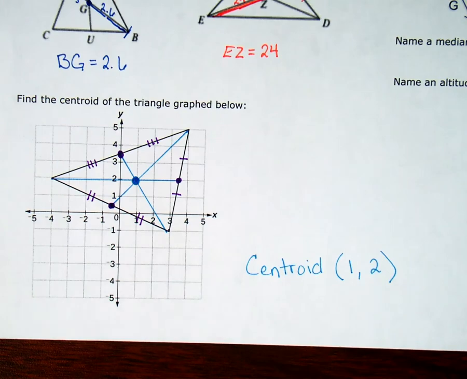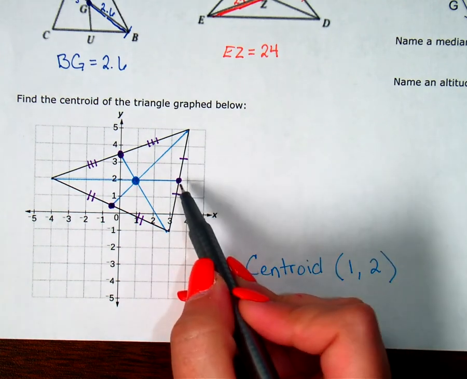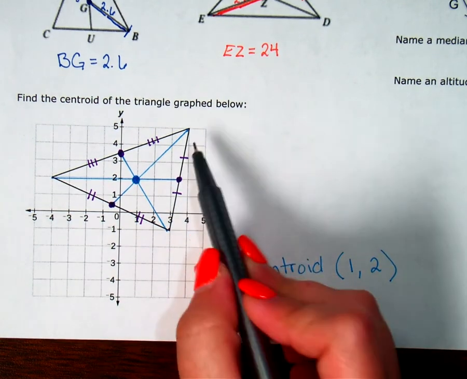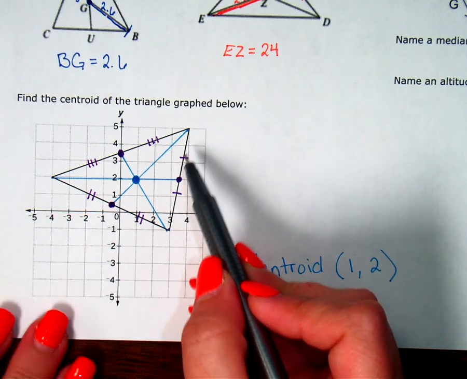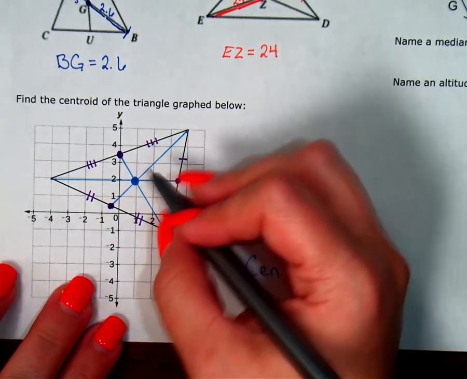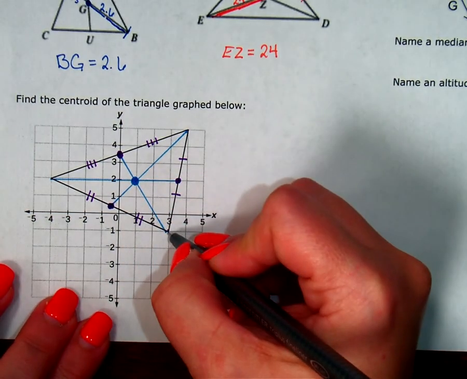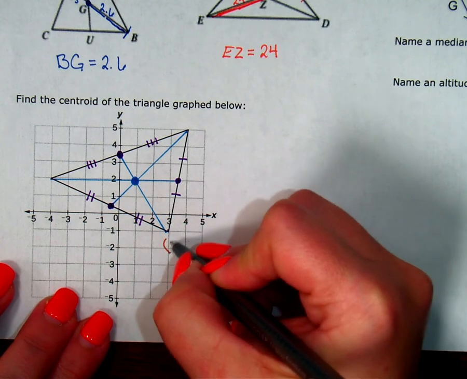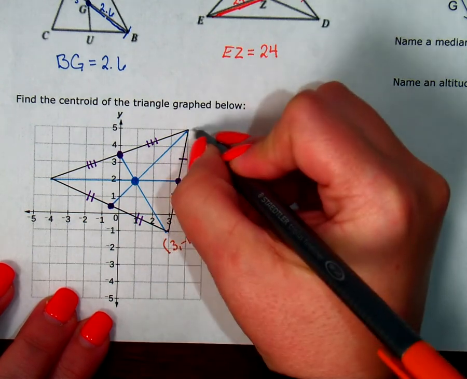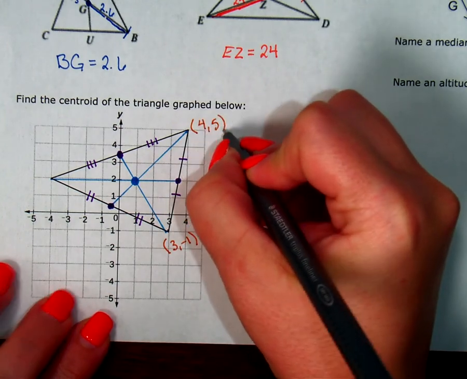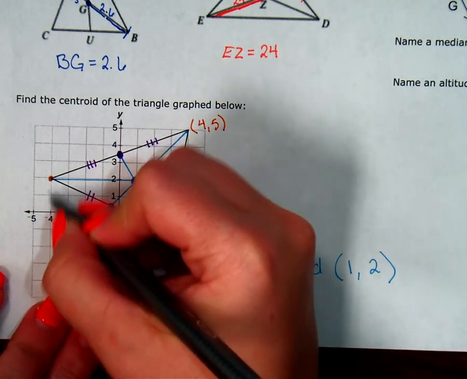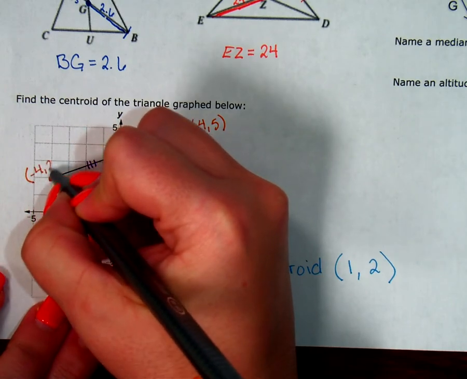Okay, now I know you may not have easy access to graph paper where you could graph it like that, so I'm going to show you another really simple way to do it. If I want to find the midpoint of a segment, I just average the two x values and average the two y values. We can do the same thing with our centroid. So if I know my 3 points, I have a point here at 3, -1, and a point here at 4, 5, and a point here at -4, 2.